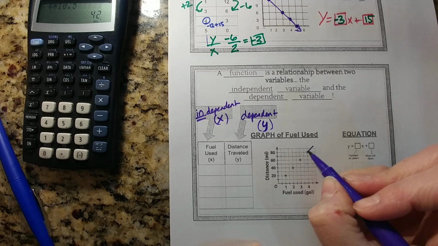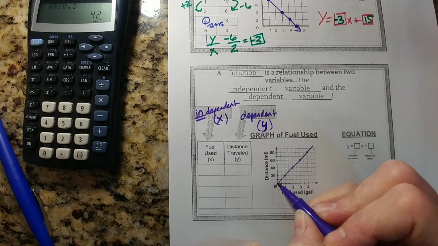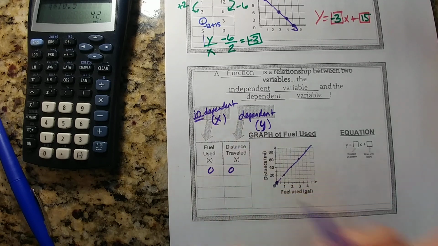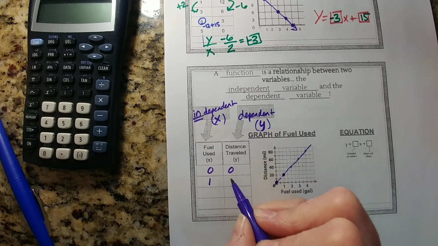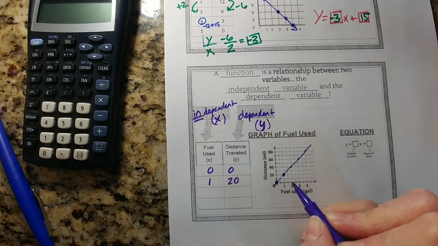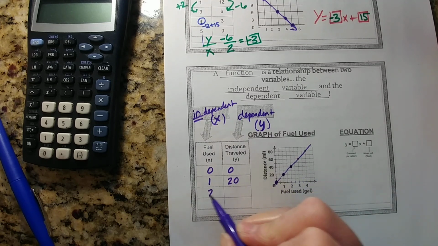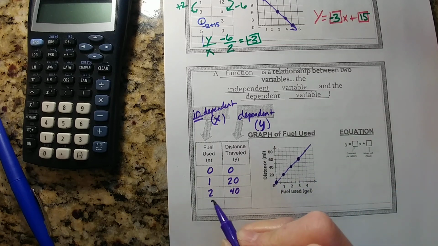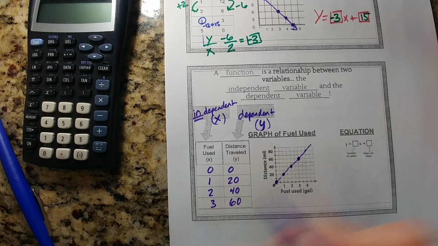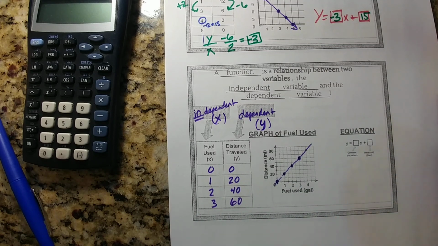So if you look at your line, there we go, there's a point right here. That's 0, 0. And then over 1 up 20. X is 1, y is 20. Over 2 up 40. Over 3 up 60. And I could keep going, but I really don't have to. So now let's just go ahead and write the equation for this.